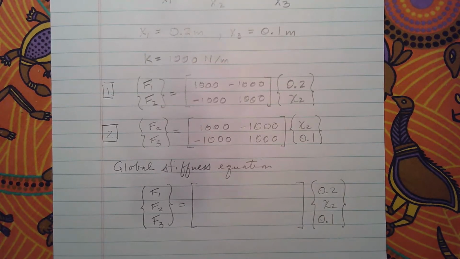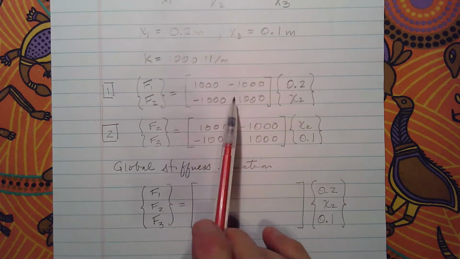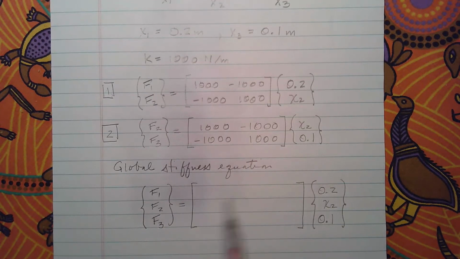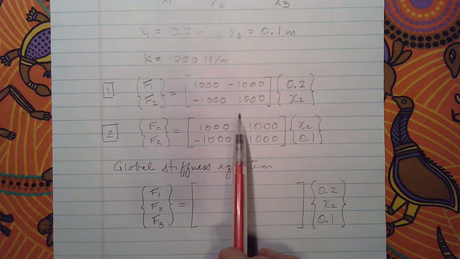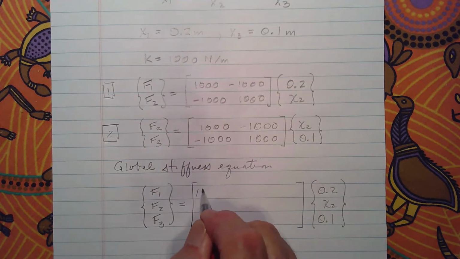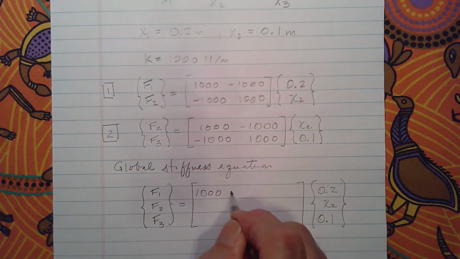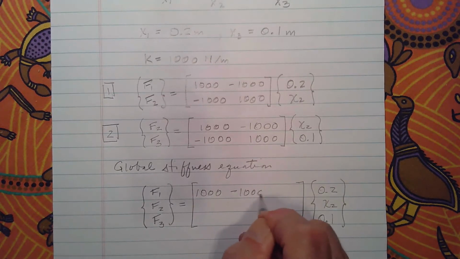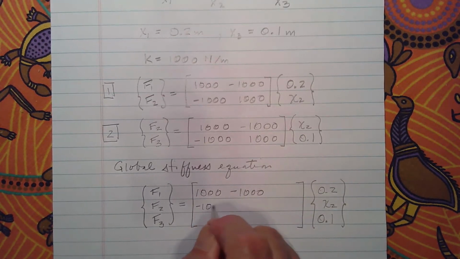So we add our local element matrices into the global stiffness matrix, and what you can see is we're going to make a 3 by 3 out of this. The F1, F2, and 0.2 and x2 goes in the upper left, minus 1,000, minus 1,000.